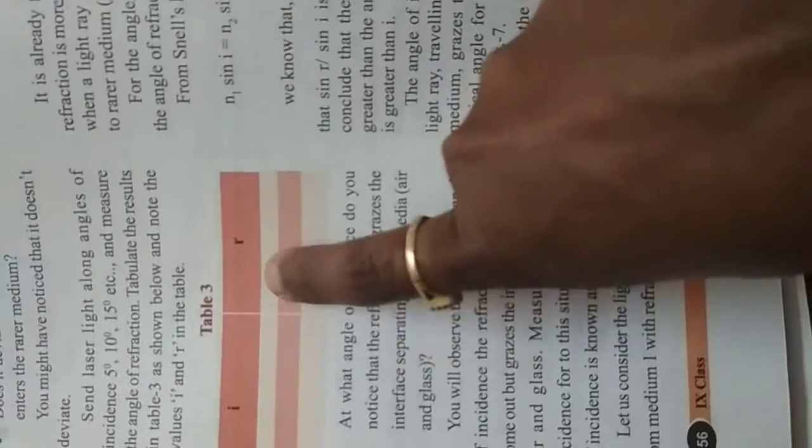After reflection of light at curved surfaces, we will see the next part. When you are changing the angle of incidence and tabulating a table here, you will observe that at a certain angle of incidence, the reflected ray does not come out. It will separate air and glass. Already we studied this one.